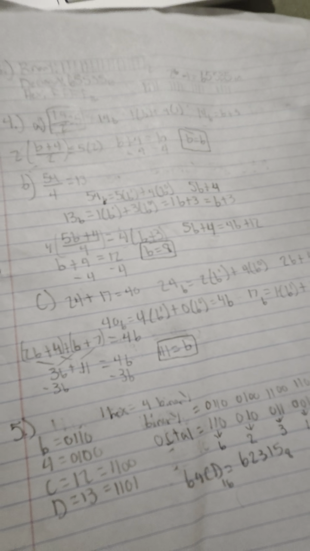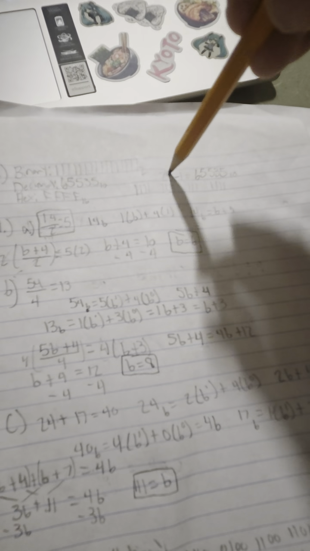All right, question 5. It says, convert the hexadecimal number 64CD to binary, then convert it from binary to octal. Sorry, when back on this question, that's octal. I get the names mixed up.